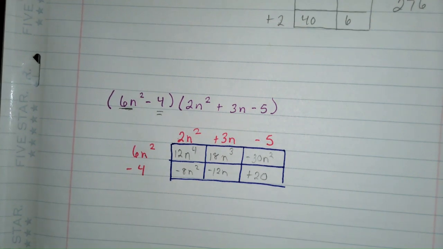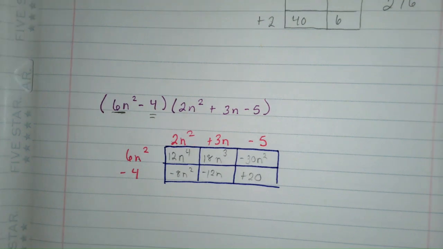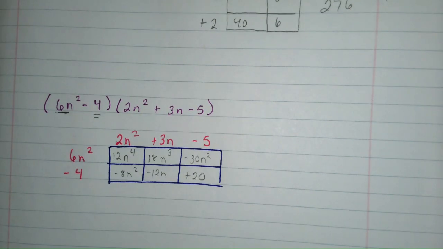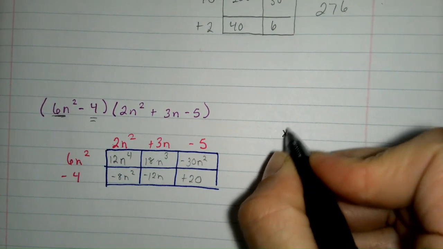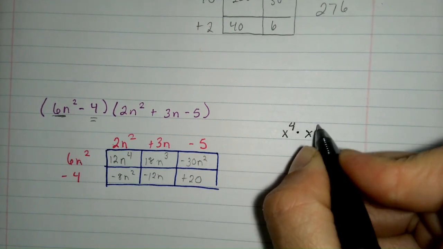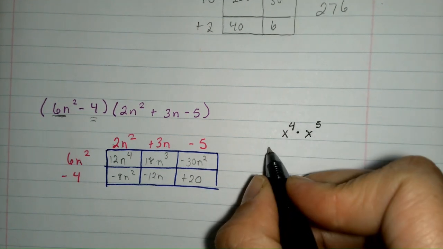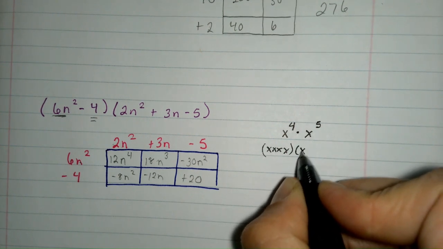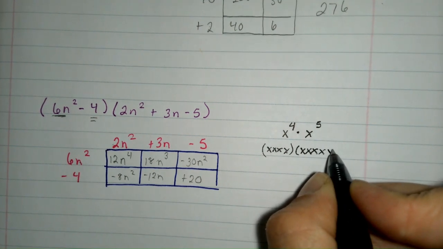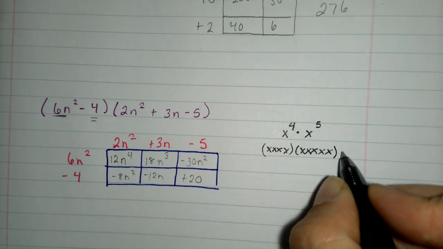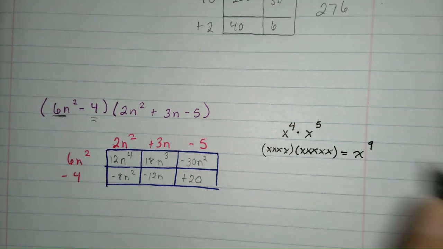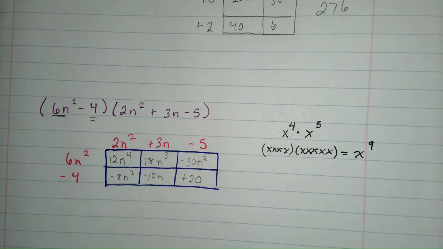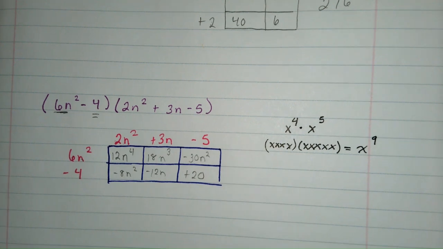Why did the exponents change? Well, here's why. We're going to do a side note. If I look at x to the 4th times x to the 5th, that gives me 1, 2, 3, 4, and 1, 2, 3, 4, 5. So when I look at that total, I see x to the 9th. So remember, when you multiply your variables, you add your powers.